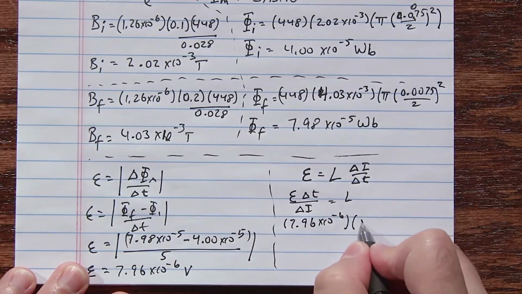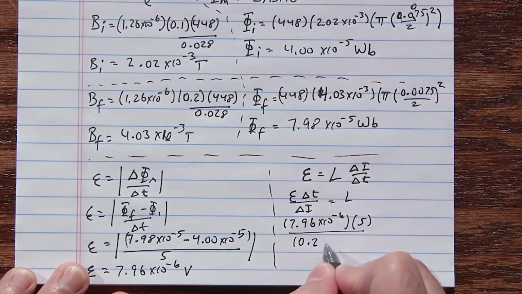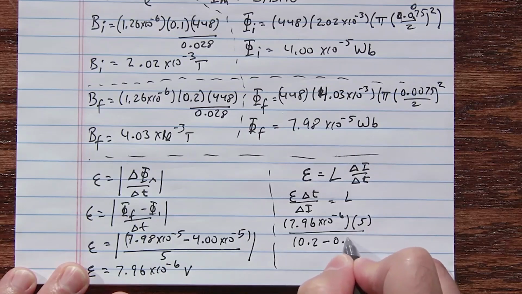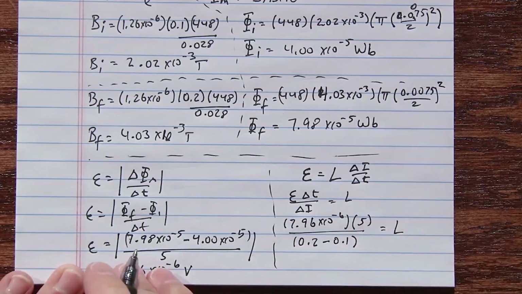Delta T is 5 seconds. And the change in current is 0.2 amperes minus 0.1 amperes. That's I final minus I initial. That's equal to L.